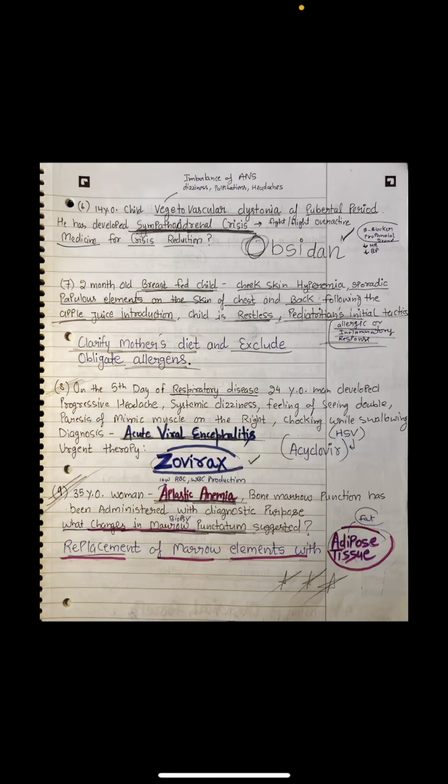Our next patient is a 35-year-old woman with aplastic anemia. Bone marrow puncture has been performed for diagnostic purposes. What changes in the bone marrow are expected? In the cases of aplastic anemia, as we have seen in the anemia portion of my videos, there will be low RBC production and low WBC production.